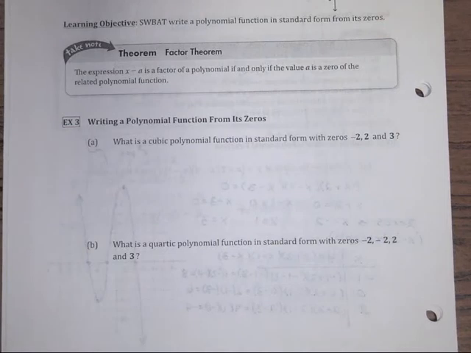Okay, so what we're going to do today is write a polynomial function in standard form if we know what the zeros are. And remember, the zeros are the x-intercepts. So we've got a theorem, and there are a lot of theorems related to polynomials that we're going to use.